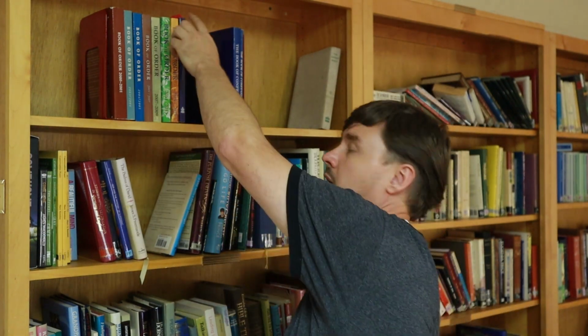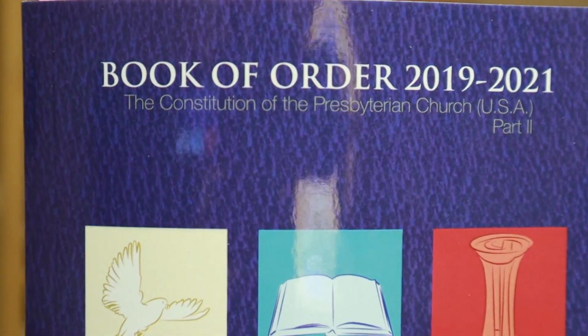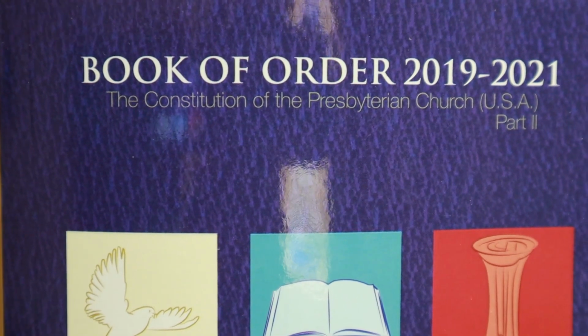The other part of our Constitution, you'll see that right there. This is the Book of Order. Look at that, part 2 of the Constitution of the Presbyterian Church, U.S.A. This is the one we're all familiar with as good Presbyterians. This has got all the rules for what to do. It's got some good theology, which I've explored in some other videos. But this is mostly how we govern ourselves as a church.